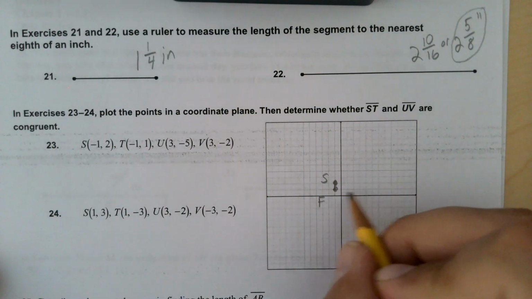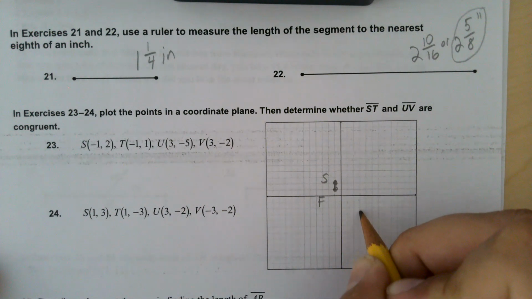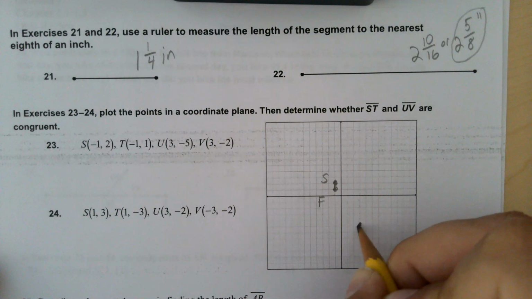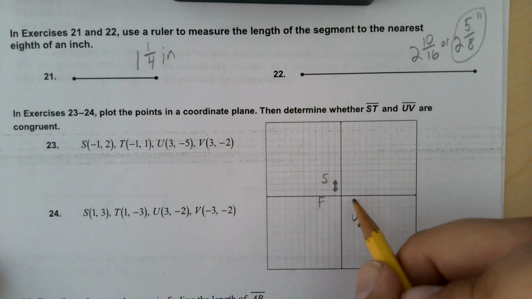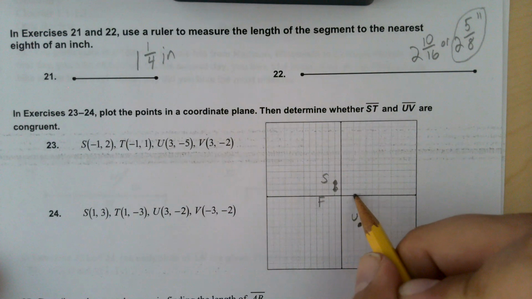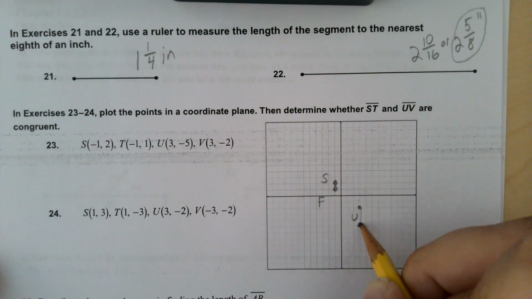And then we have U, which is over 1, 2, 3 and down 5: 1, 2, 3, 4, 5. So there's my U. And then I'm going to go over 3: 1, 2, 3, and down 2: 1, 2. And you're going to see that that is longer.